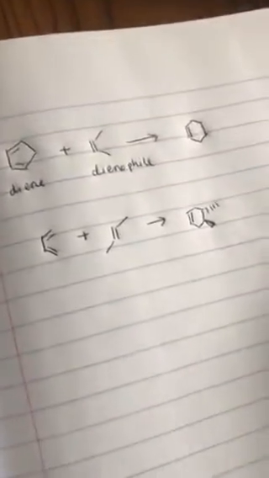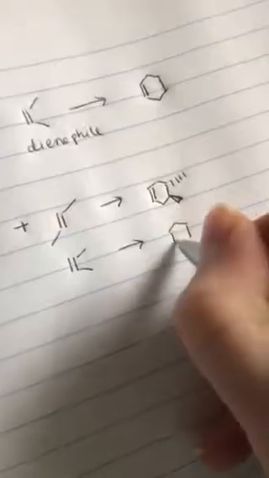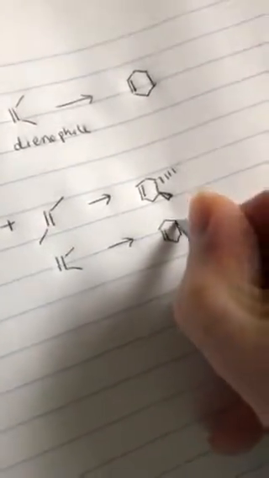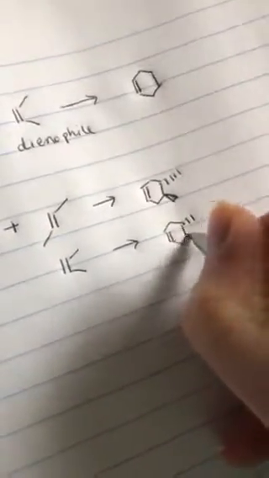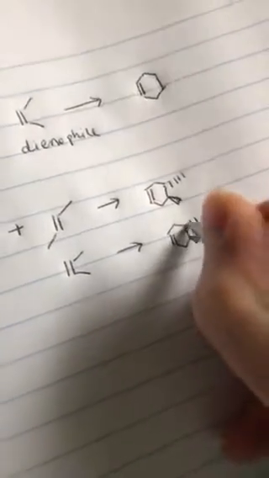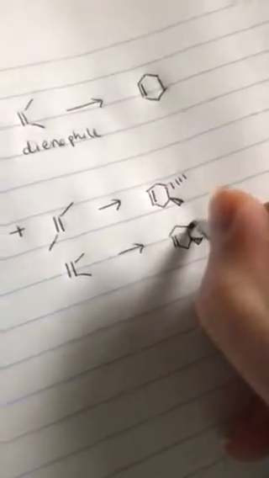Now if your dienophile is in the cis form, then your product will look like this, with two wedges or two dashes. So just remember that you're also going to have your enantiomer as well with your product.